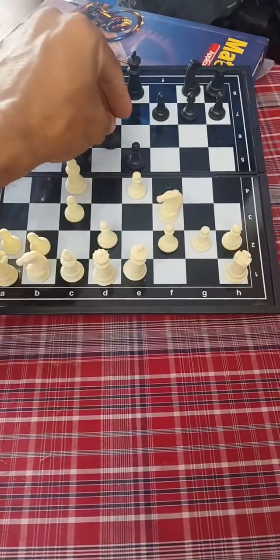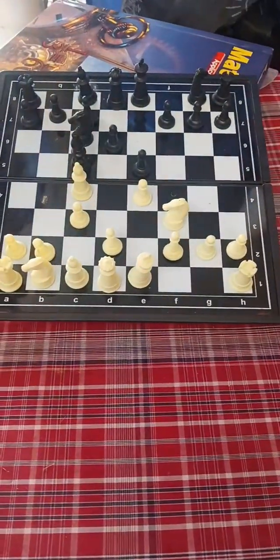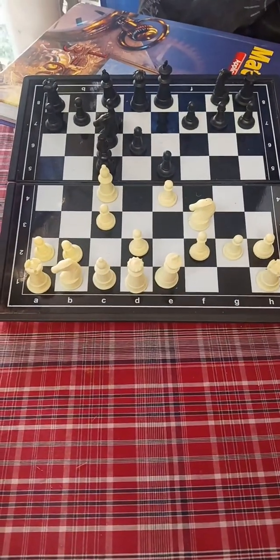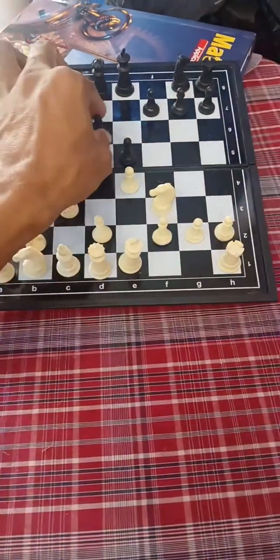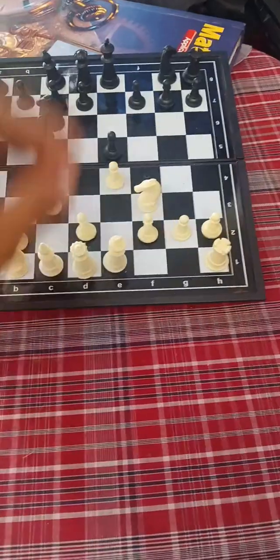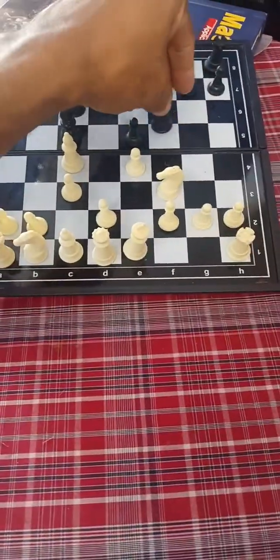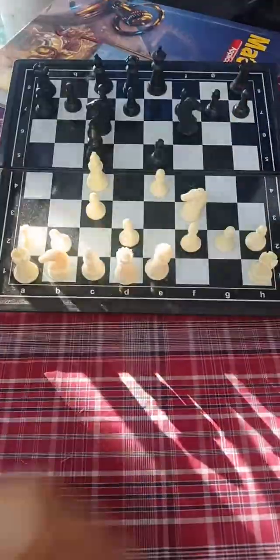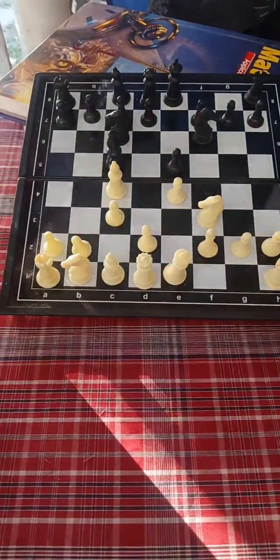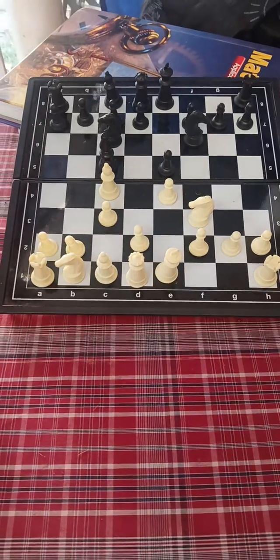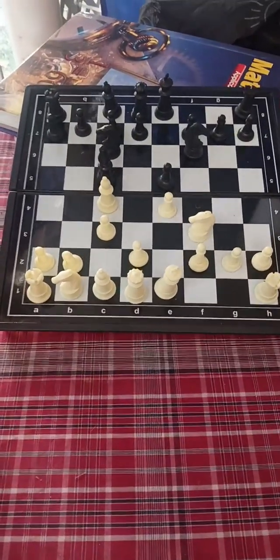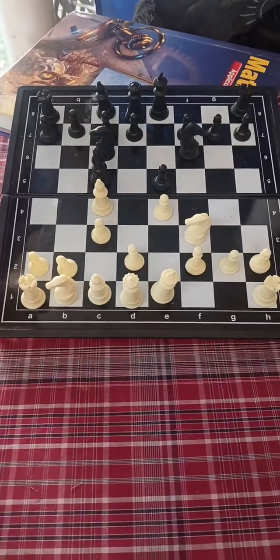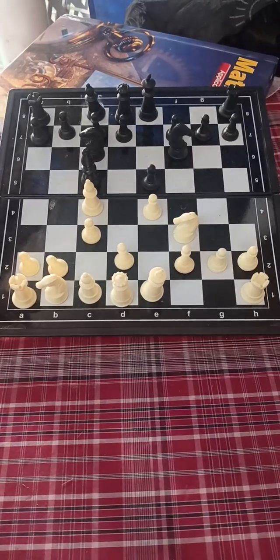Now mind you, if he wanted to stop my attack, all he had to do is this. If he did that, the trap that I set for him will not work. But that's not what happened. I get the feeling he did either this or some kind of pawn move. Alright. So what are we doing now?